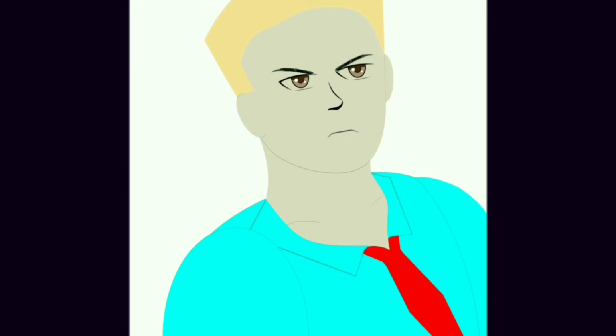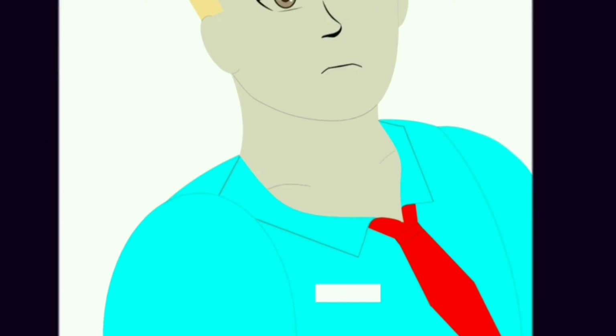Okay, now that that's done, I want to add a man in the foreground. But this time, I want to draw him straight from my imagination, without using a reference photo like how I did with the symbiote. From there, I added the facial features and a name tag that says Edward Brock Jr.